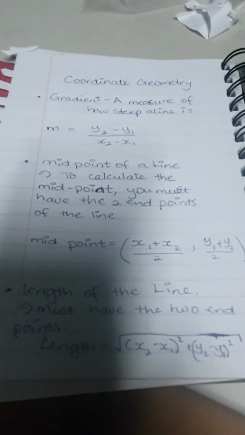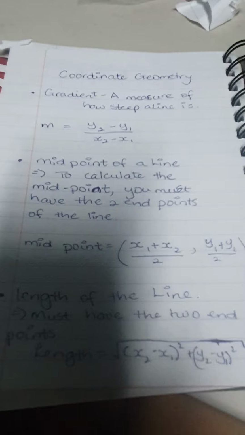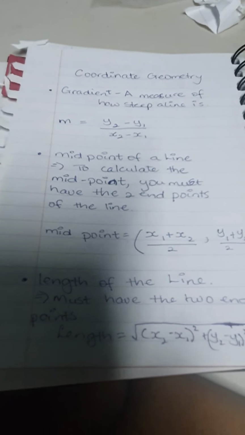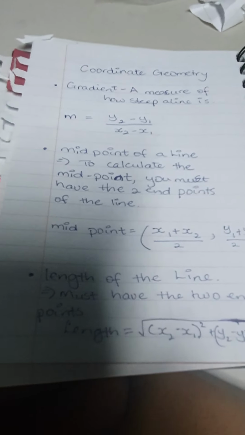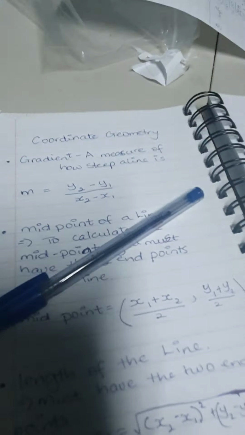Gradient is basically how steep a line is, and the first thing that will come to mind when talking about steepness would be hills, right? We know that some hills might be more difficult to climb than others. So let's take for example this pen as a hill, and let's assume that the duster is also a hill.